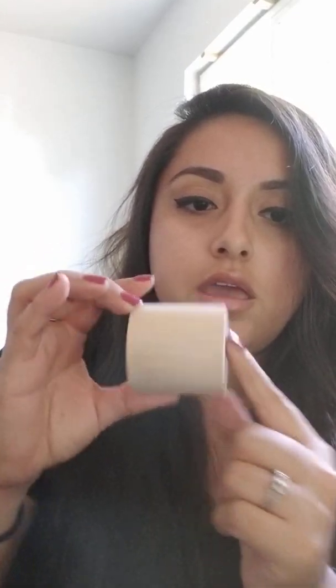Lastly, we have our cylinder. Our cylinder is made of 1, 2 circles. And then this area right here is actually a rectangle that got twisted up into this shape. So let's see if I have a rectangle that I can fold up. No, but I can show you with a piece of paper.